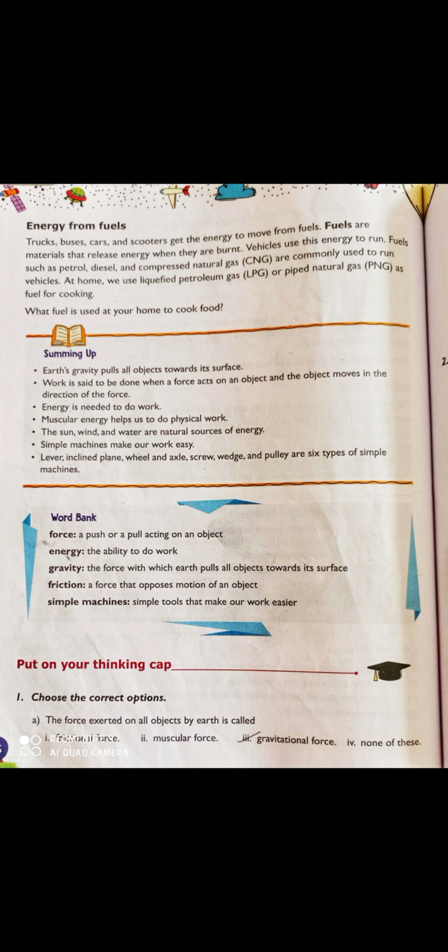Okay. So the chapter is complete now. Hope you all understood this. Now on the basis of this you have to complete this worksheet.